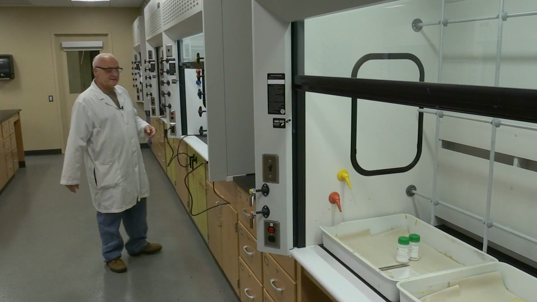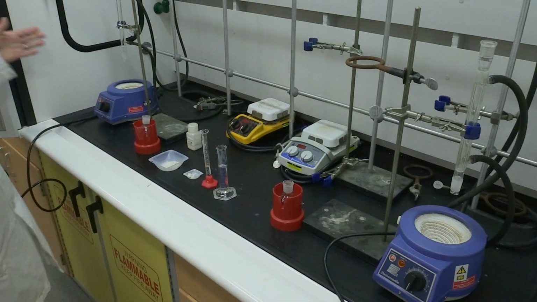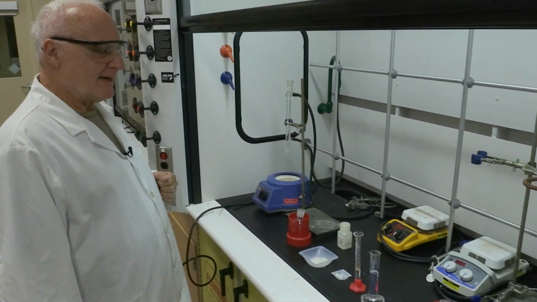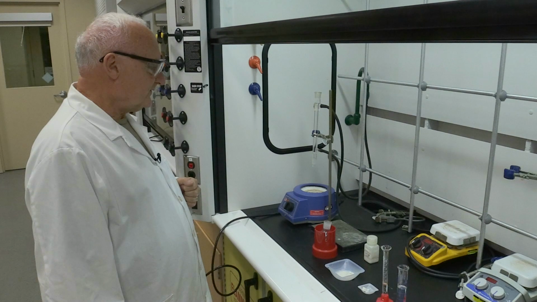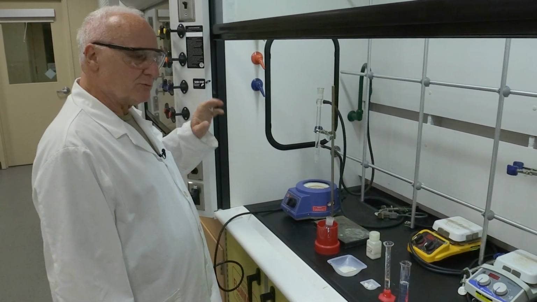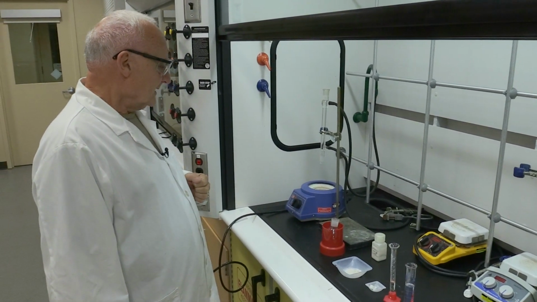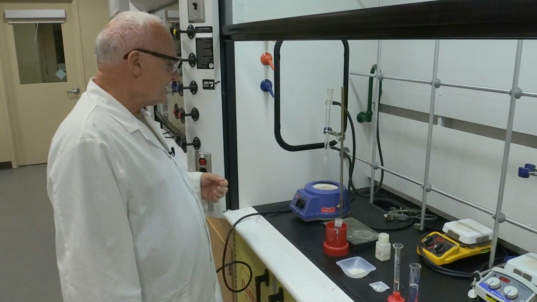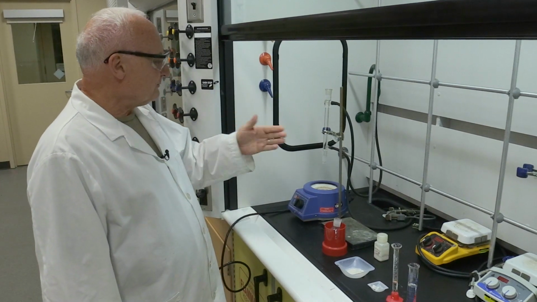This is part A of the experiment. So we're using a larger apparatus for reflux compared to what we used previously. We have greater quantities of chemicals, but it's the same principle.